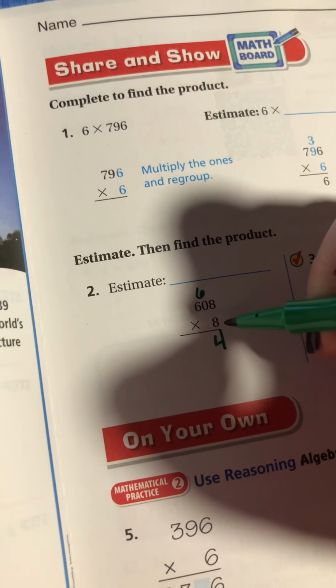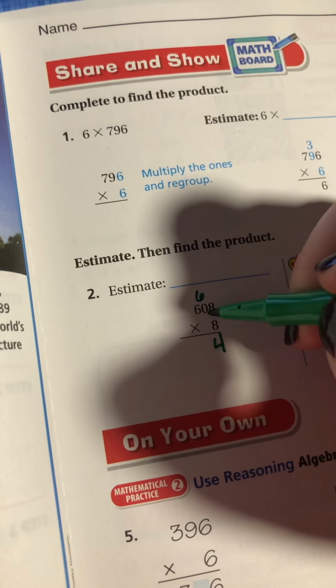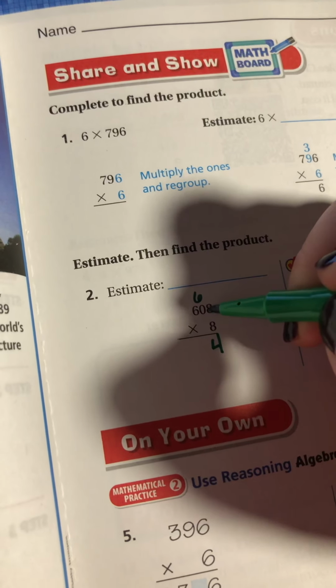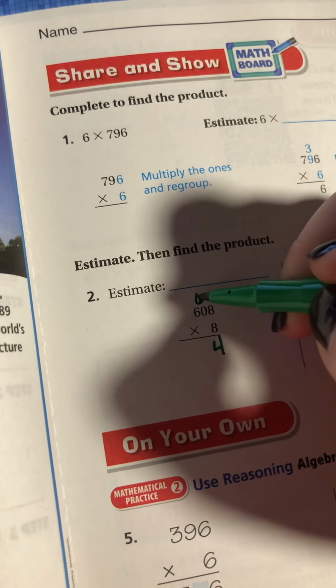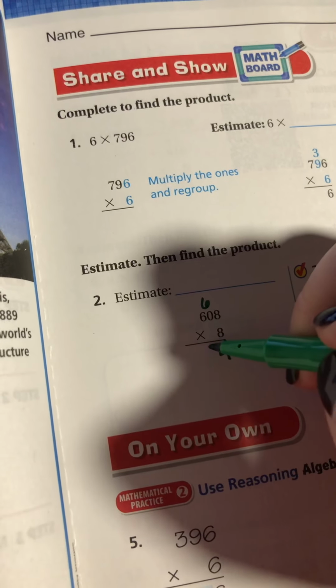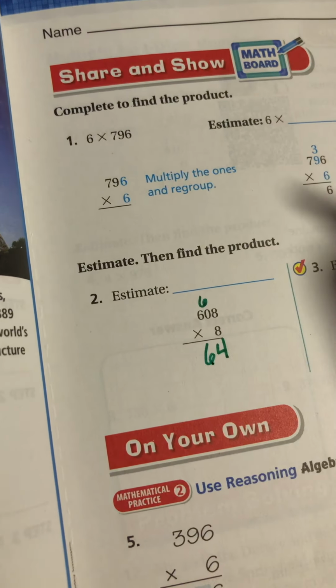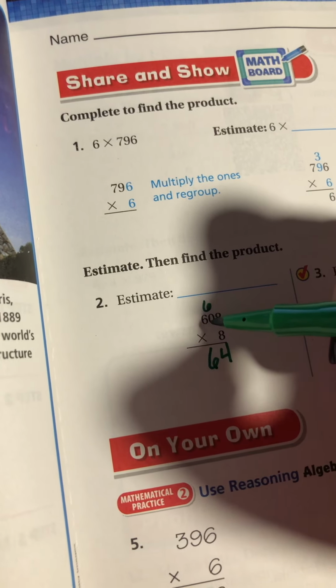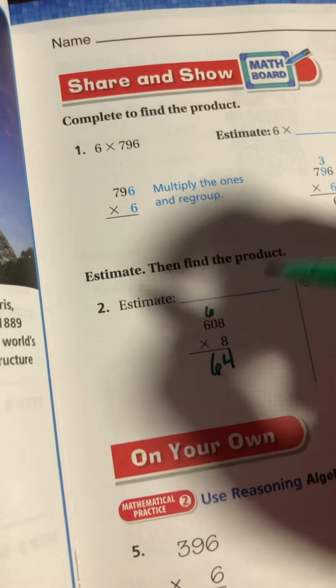And then I move over. 8 times 0 is 0 plus 6, because I have to add my 6, is 6. And then I move over. 8 times 6, or 6 times 8, is 48.